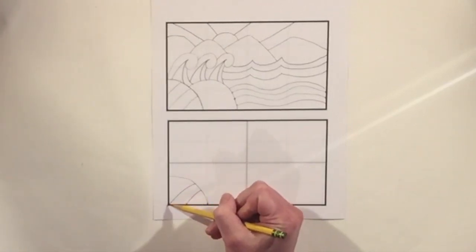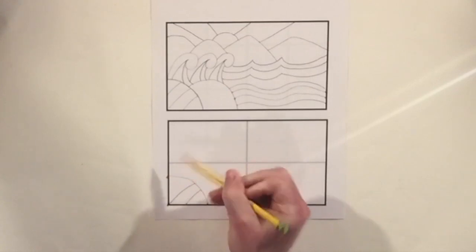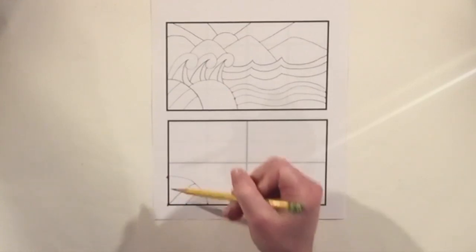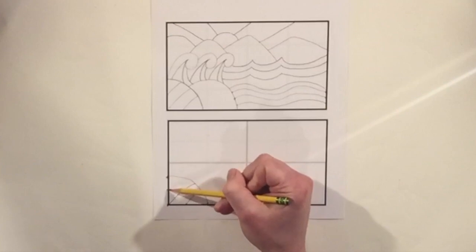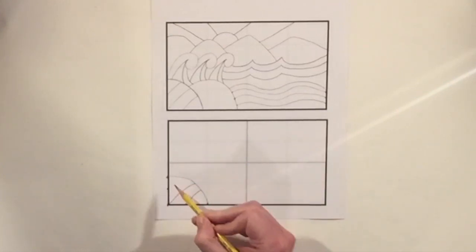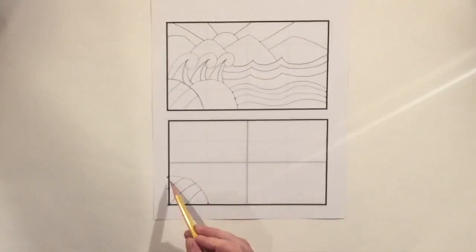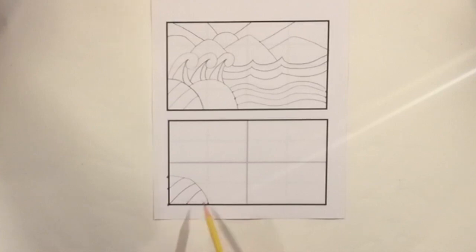I'm going to do the same thing. I'm going to use a dot in the corner and a dot towards the top of my hill, and I'm going to find the middle, and I'm going to make another dot and another curved line, so that way this hill has the decorations of stripes.